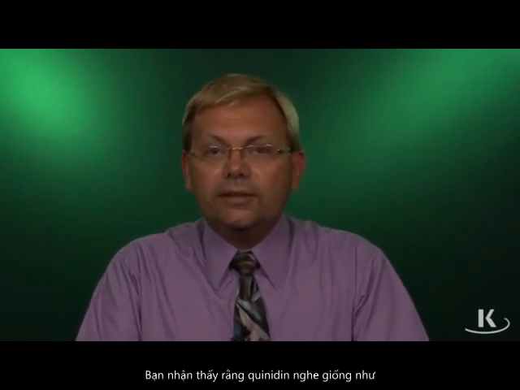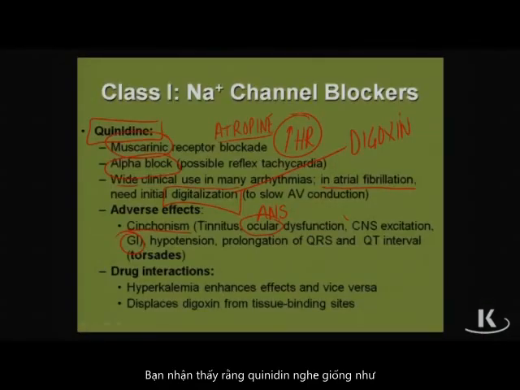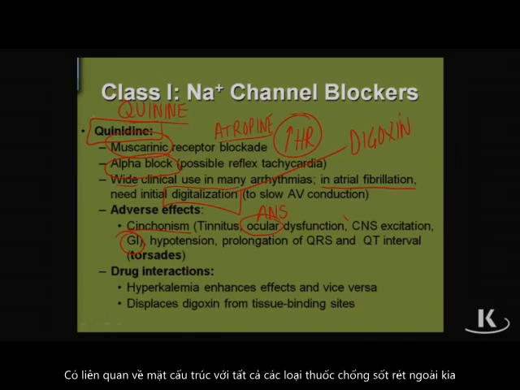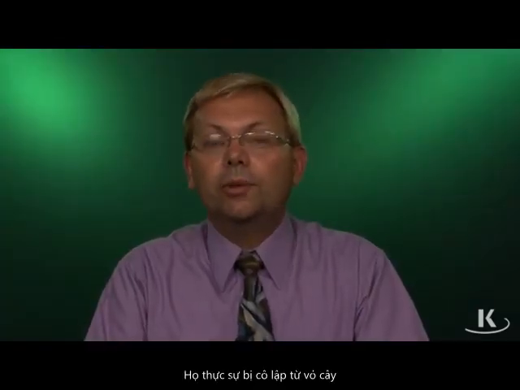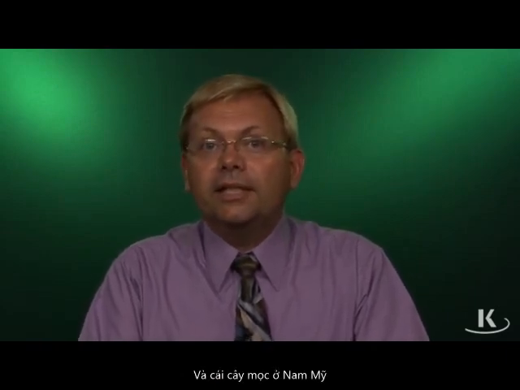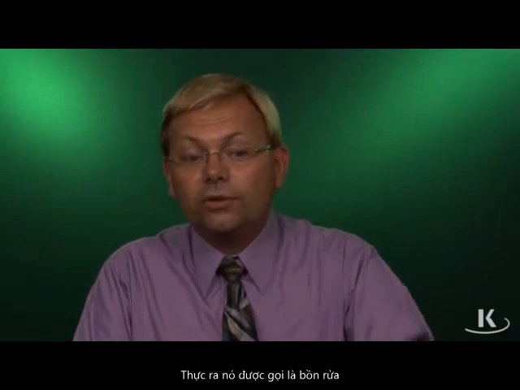You notice that quinidine sounds like quinine. And if it sounds like quinine, it's because it is structurally related to quinine, structurally related to all the antimalarials out there. Well, antimalarials were actually isolated from the bark of a tree. And that tree that grows in South America is called a cinchona tree.